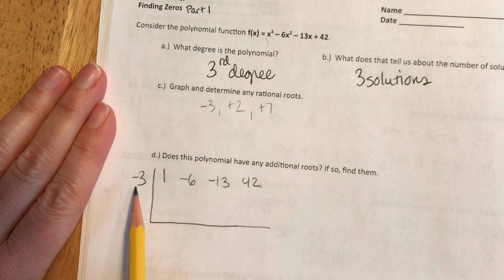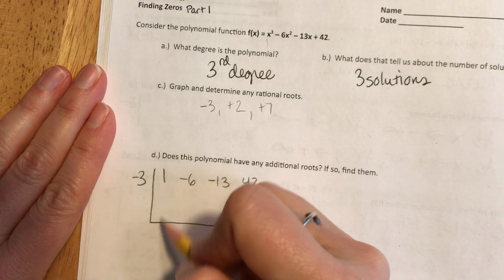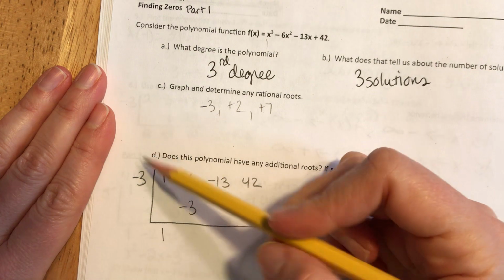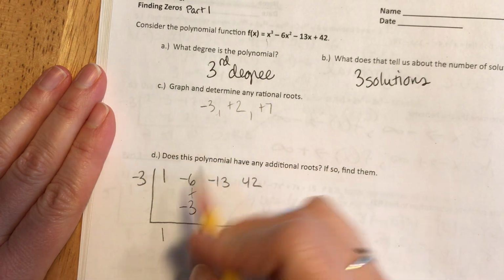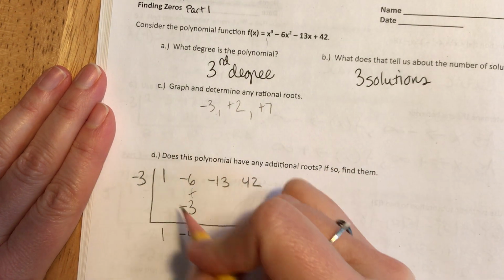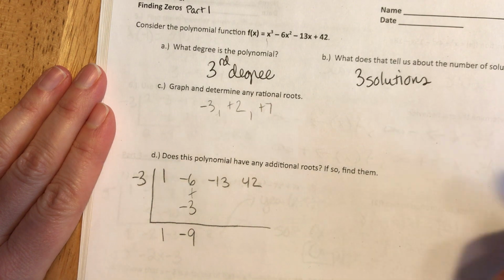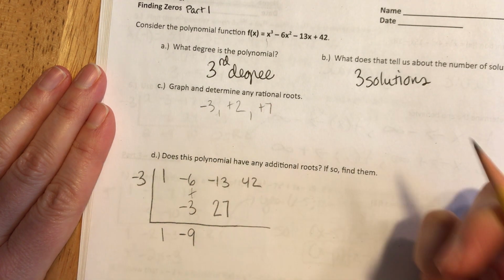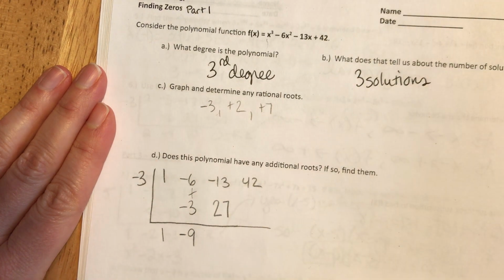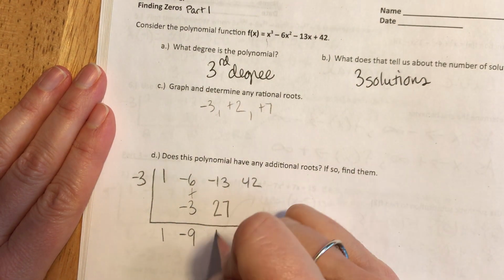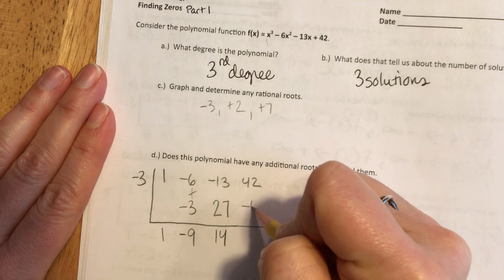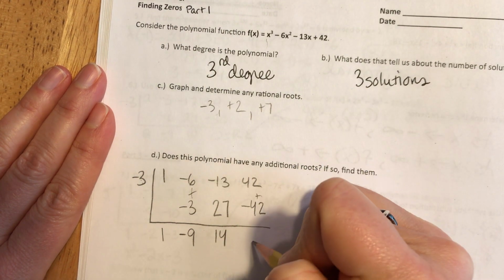Okay, so if I test out -3, let's see what happens. I bring down the 1, I multiply, I get -3, right? Then when I add these together, I get -9. -3 times -9 is +27. And if I add these guys, -13 plus 27 gives me 14. -3 times 14 is -42. And when I add these, I get 0.